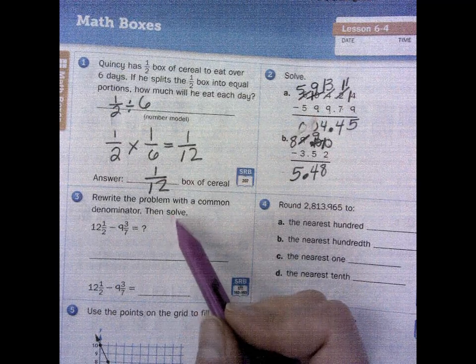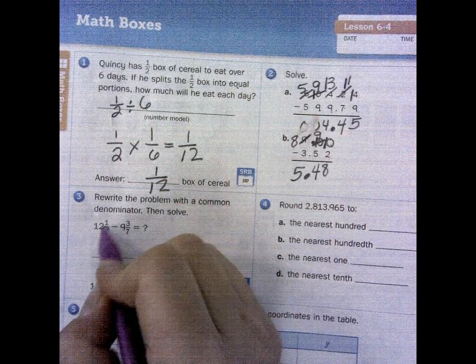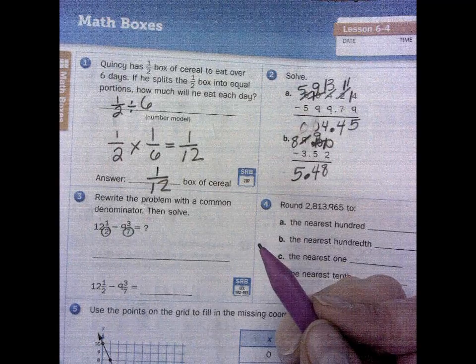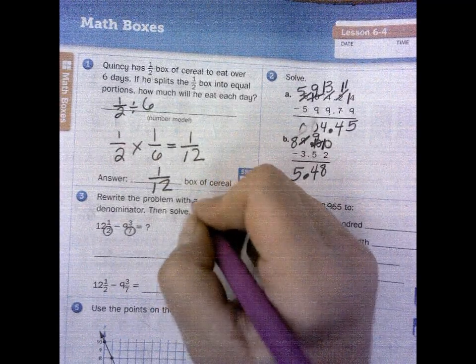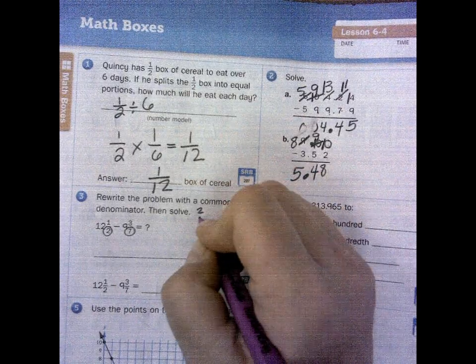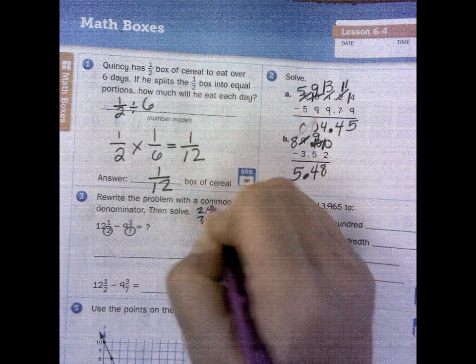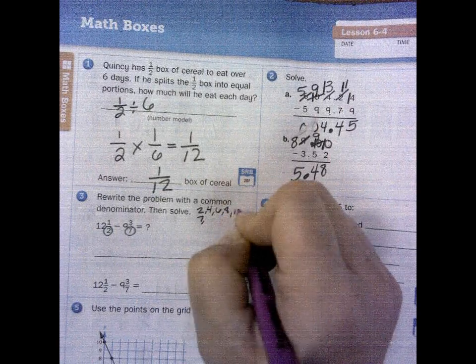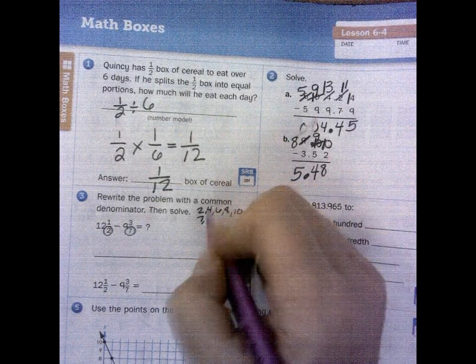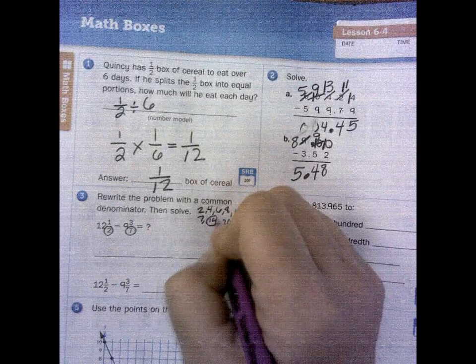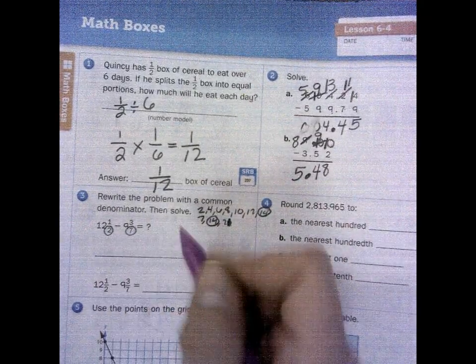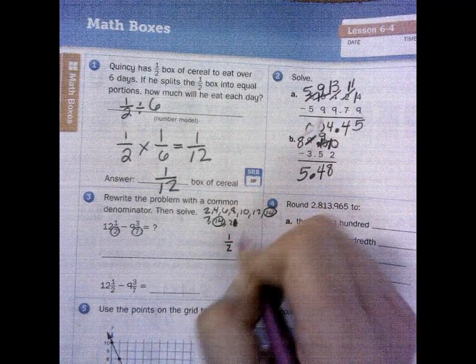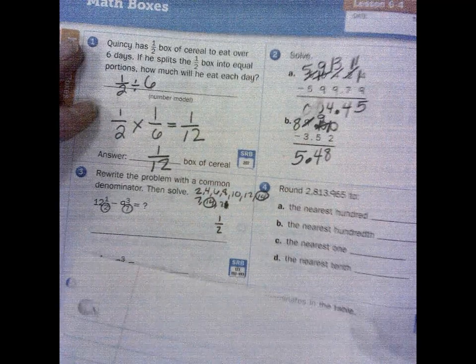Rewrite the problem with a common denominator, then solve. 2 and 7/8. So what's going to be my common denominator? I don't know why I said 7/8. It's 2 and 7 are my denominator, sorry. Goodness gracious, gotta go high there. So my common denominator is 14. So half, how do we get a denominator of 14? I'm going to do that on scratch paper because I'm running out of room now, and I don't want to make this sloppy.